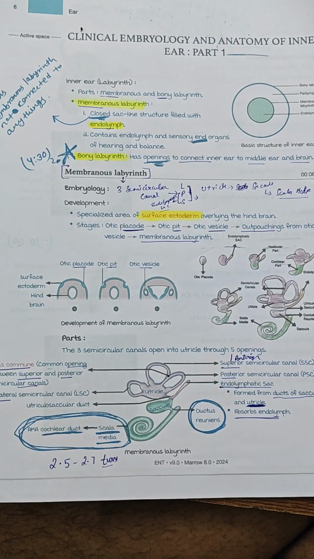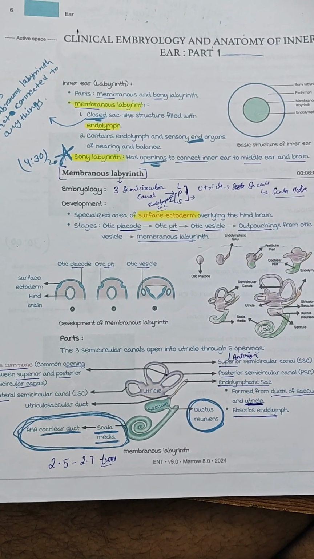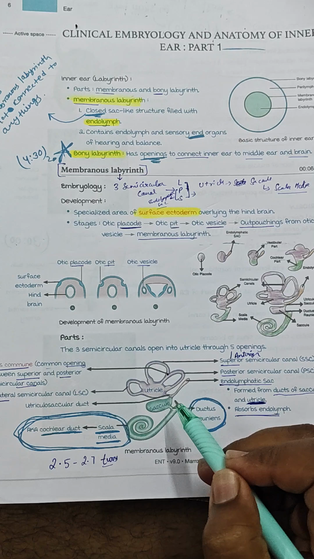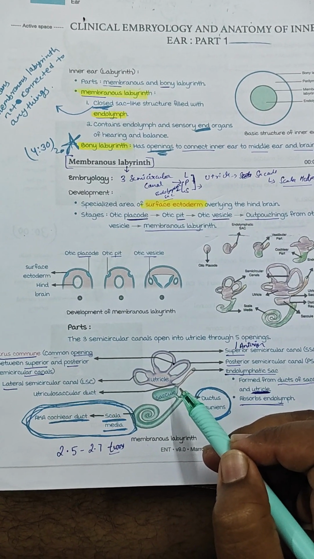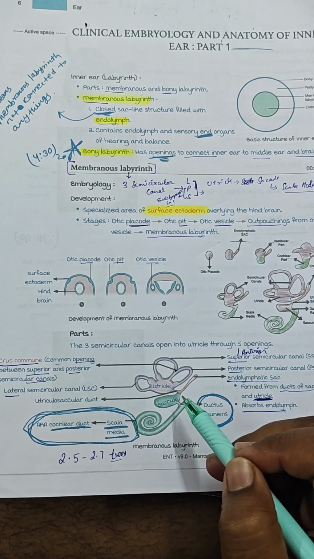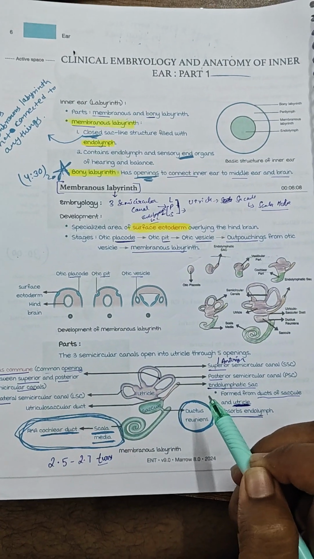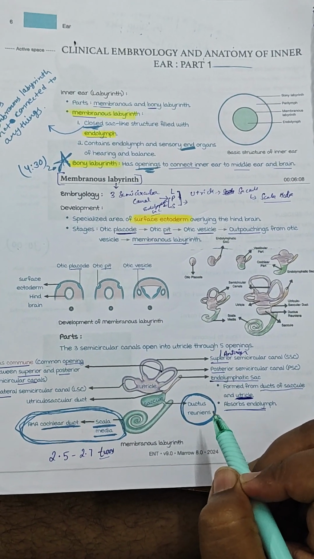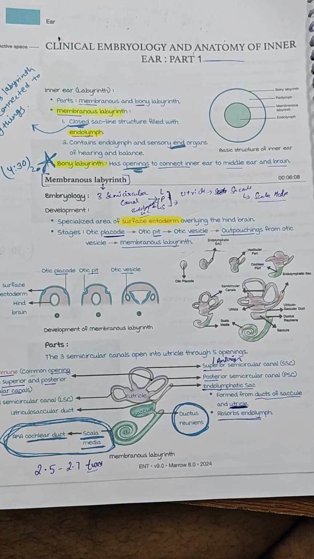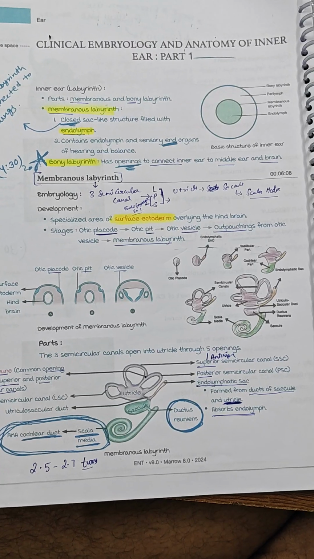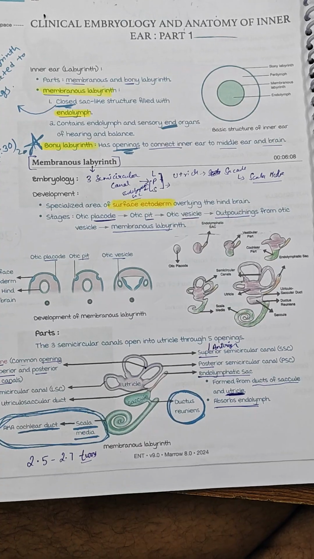Now what is the saccule? The utricle is connected to the saccule through a utriculosaccular duct. This duct forms the endolymphatic duct, which ends blindly into the endolymphatic sac. This is the endolymphatic sac, which is formed by the ducts of the saccule and the utricle. It is responsible for the absorption of the endolymph, and the endolymph is a fluid that fills the whole of the membranous labyrinth.